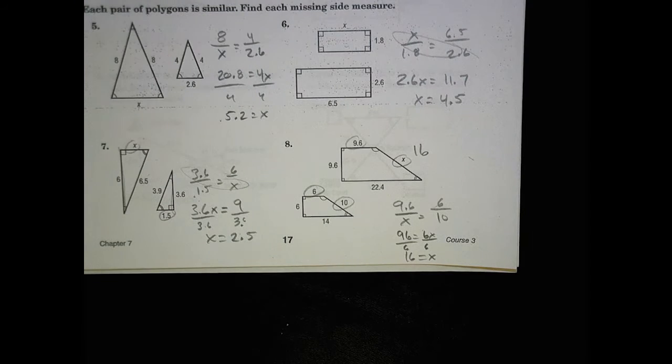All right, so it works out pretty well with proportions and solving them that way with cross products. Hope that helps you out. Hope you got the idea, and we'll see you next time.